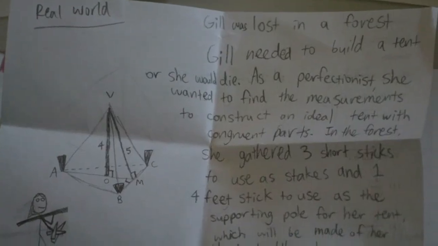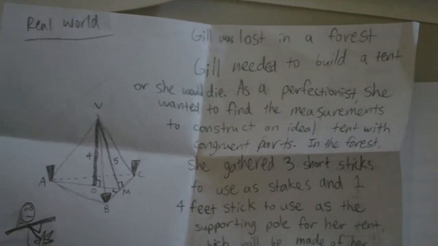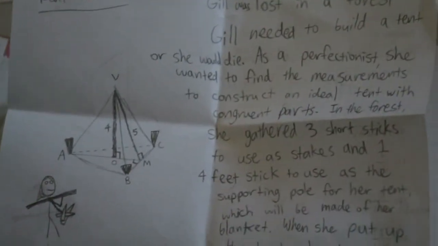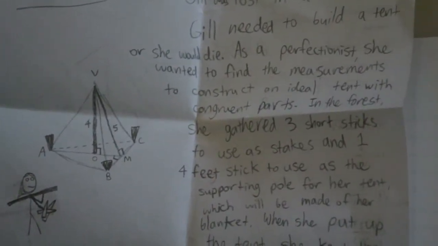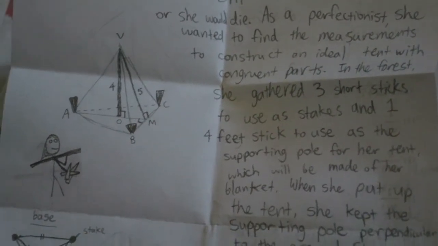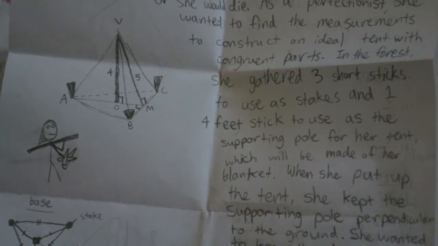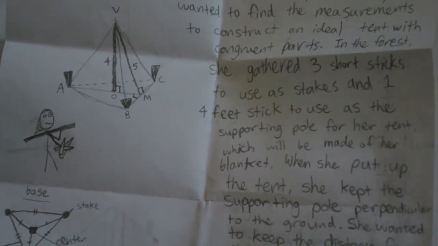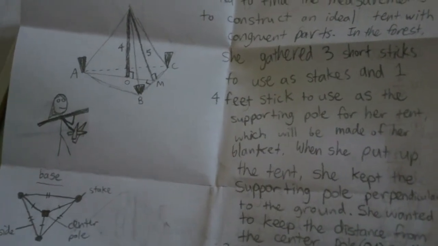Real world situation. Gil was lost in a forest. Gil needed to build a tent or she would die. As a perfectionist, she wanted to find the measurements to construct an ideal tent with congruent parts. In the forest, she gathered 3 short sticks to use as stakes and one 4-foot stick to use as a supporting pole for her tent, which will be made from her blanket.